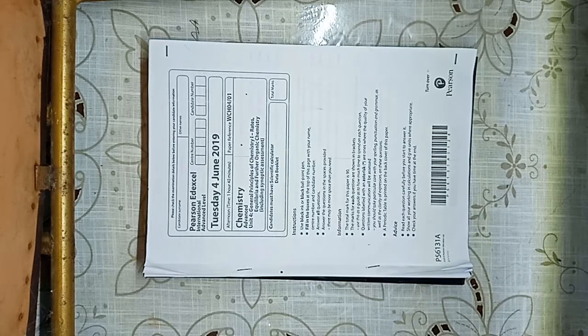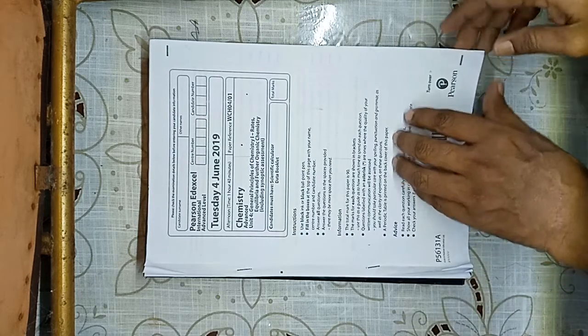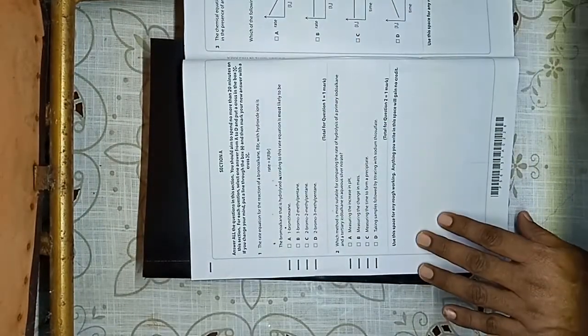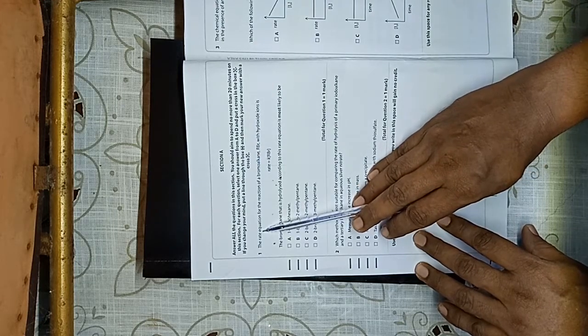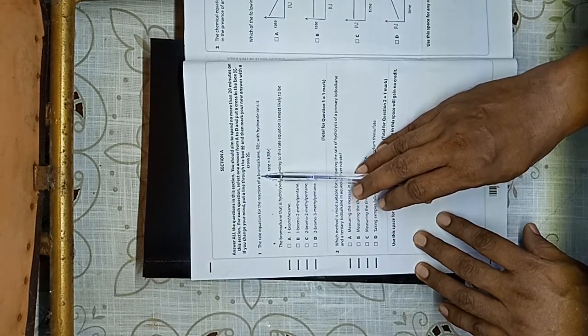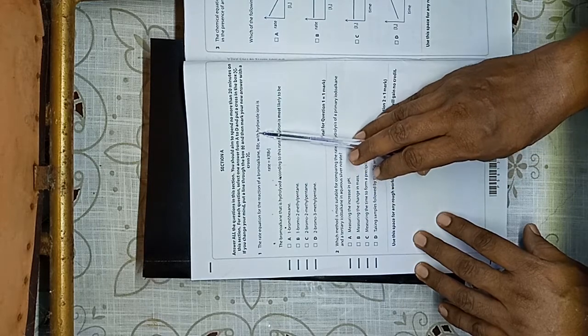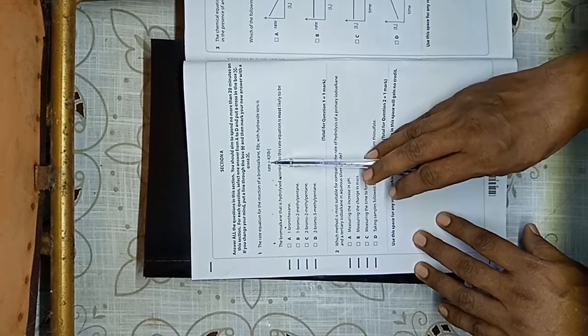We'll start the Edexcel IAL 2019 June Unit 4 Chemistry paper. First, we'll start with MCQs. So the first MCQ: the rate equation for the reaction of bromoalkane with hydroxide ions is rate equals rate constant times [RBr].